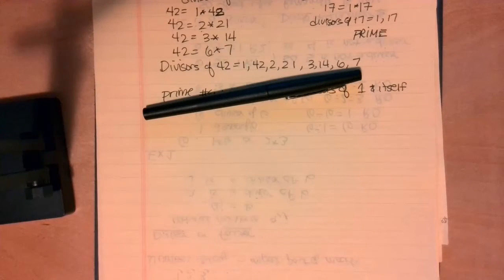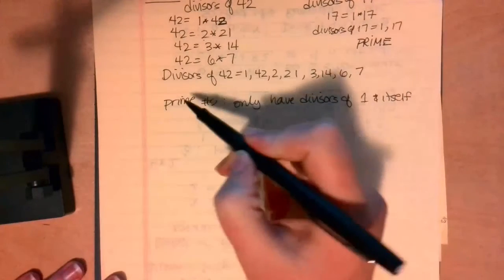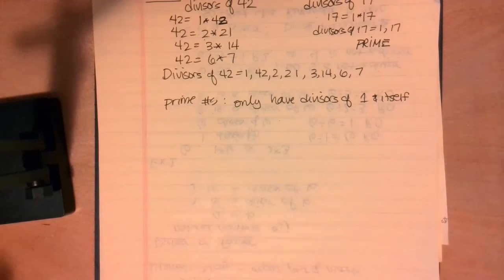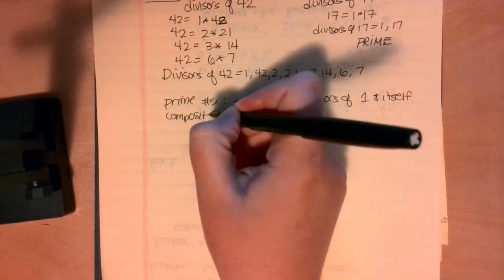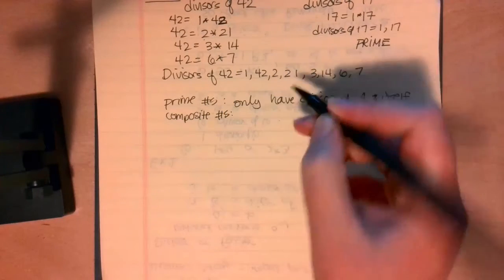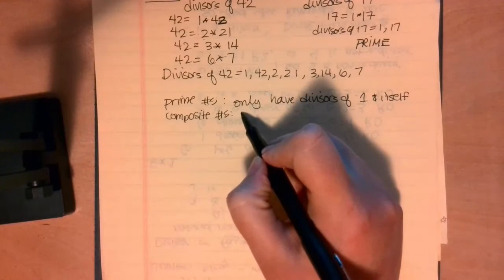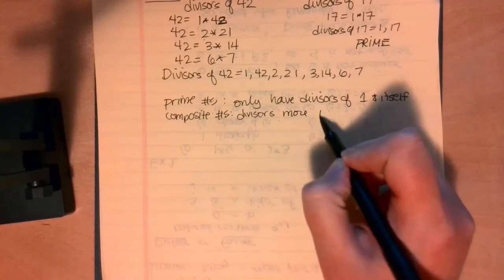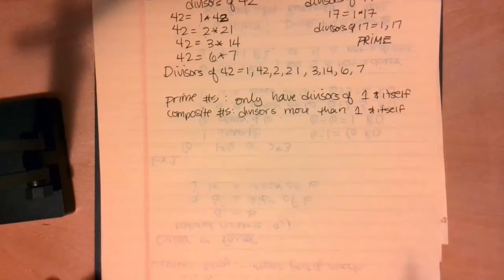We're still in lesson 6.5. Now we're going to define what a composite number is. Prime numbers are numbers that only have divisors of 1 and itself. So that's only a select group of numbers. And then the composite numbers have divisors more than just 1 and itself. So they have other divisors.